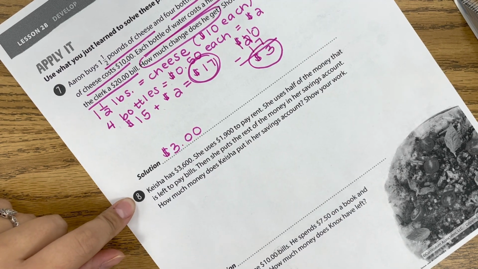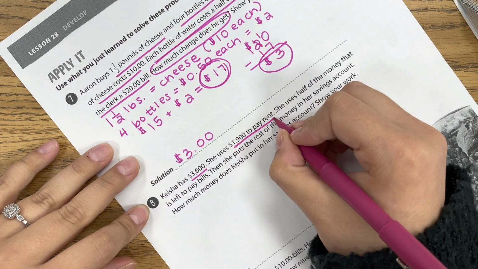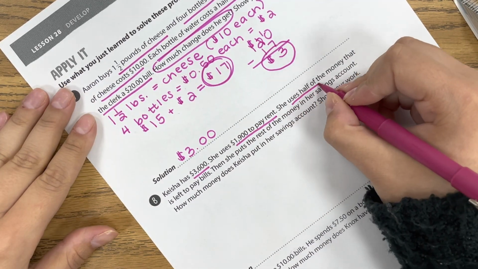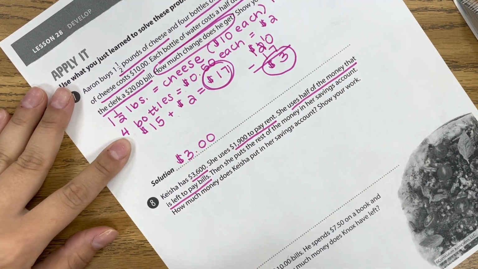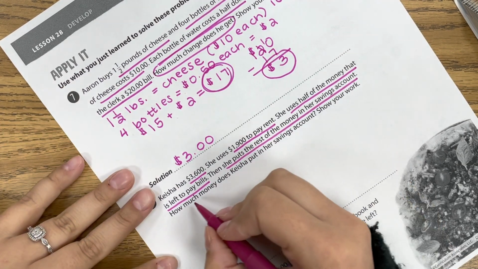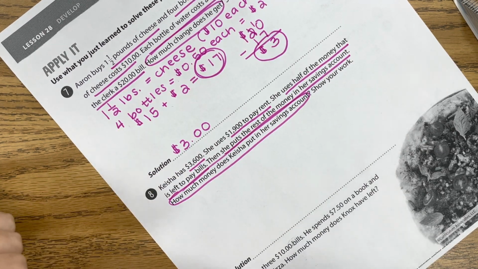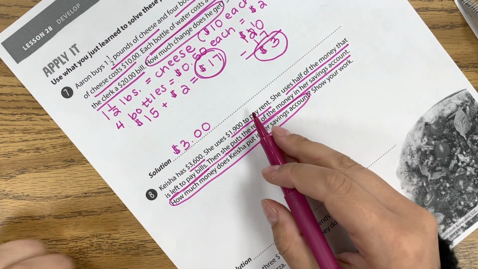So number 8, Keisha has $3,600. She uses $1,900 to pay rent. She uses half of the money that is left to pay the bills. Then she puts the rest in her savings account. How much money does Keisha put in her savings account? So first we need to figure out the leftover after rent, right?